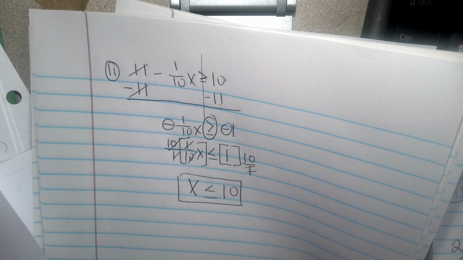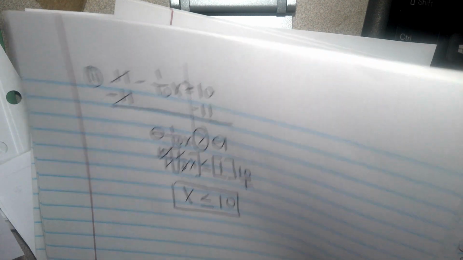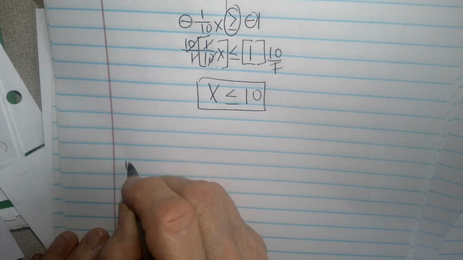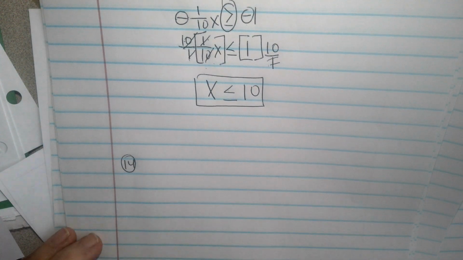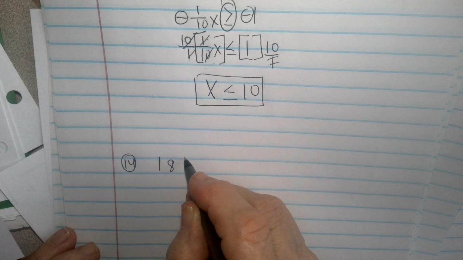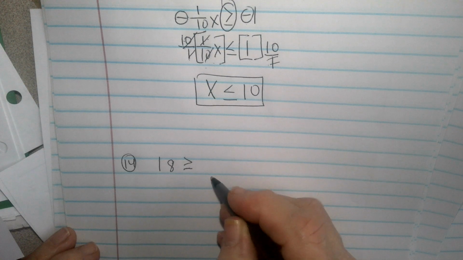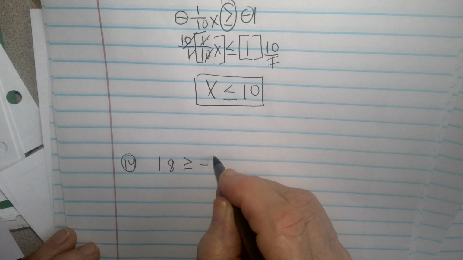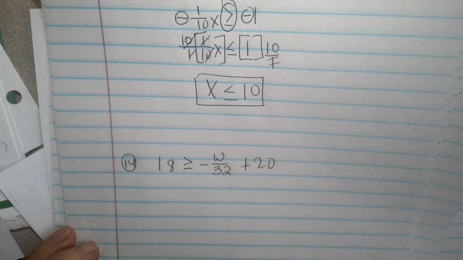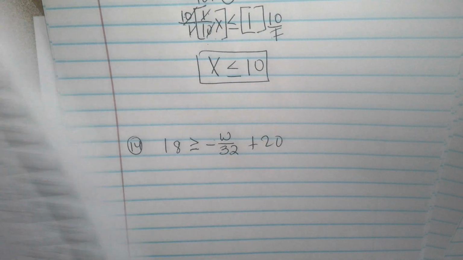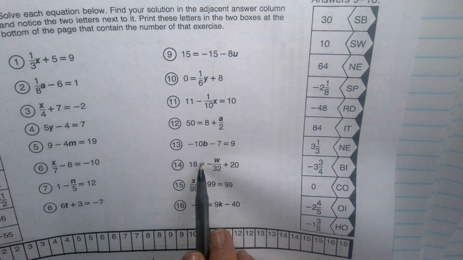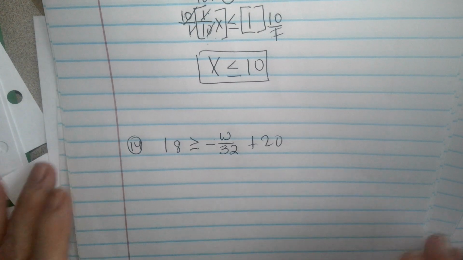So let me look at another one. I guess we'll do this one. Oh yeah, the number 14. All right, so the number 14, I'm going to make it into an inequality. It's 18 is, I'm going to put, again, greater than or equal to negative w/32 plus 20. So write this down so you have some notes. But again, I'm making it an inequality because you're going to have inequalities today.